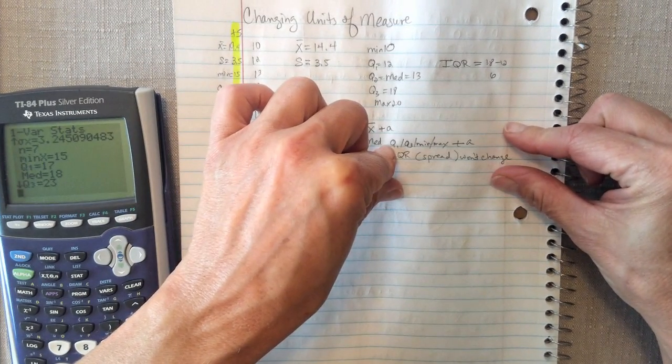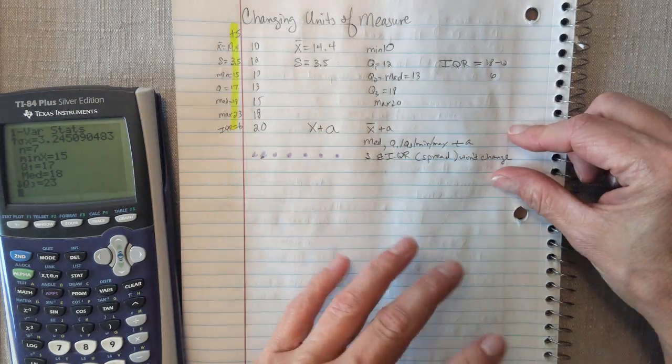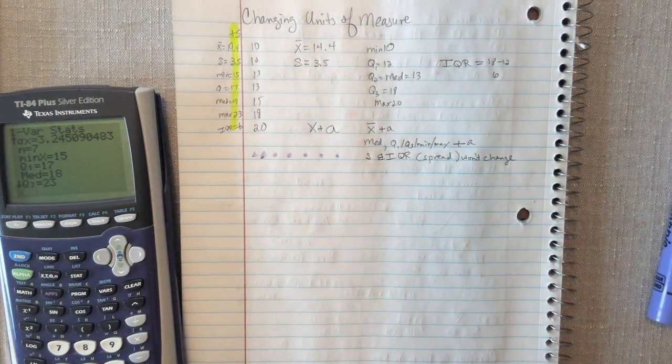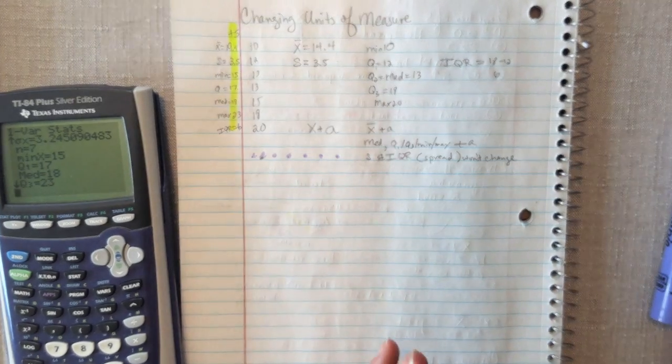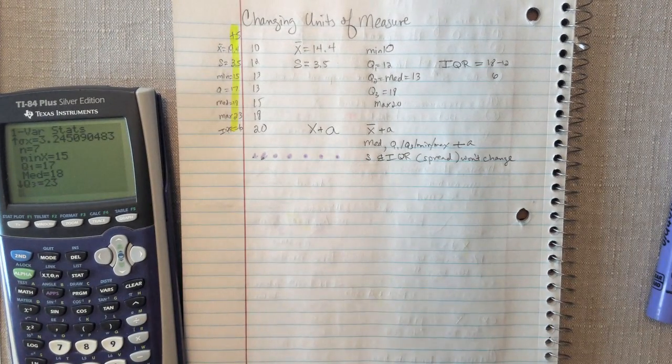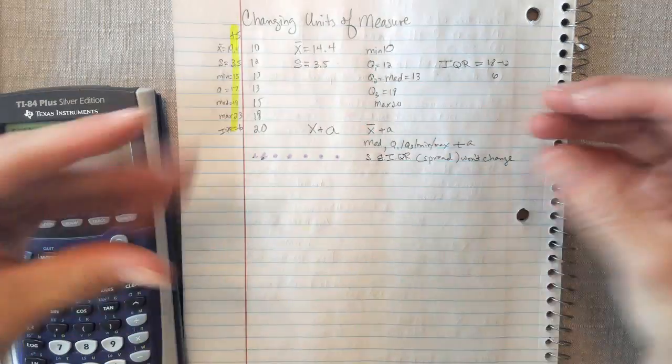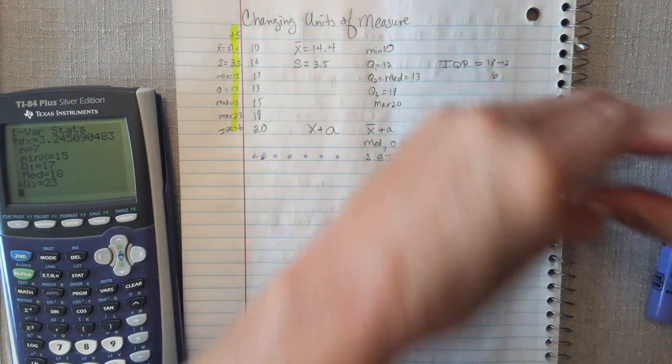Is their spread changing? No. They're just moving 5 steps to the right. So their middle will move up, and their mins and their maxes will move up, but their spread will not change. There's no stretch. It's just pick everybody up and go.